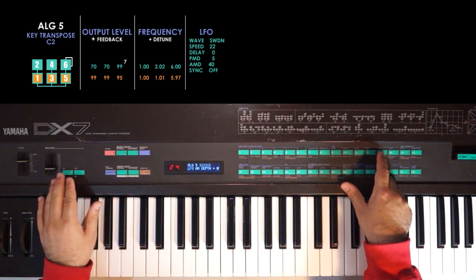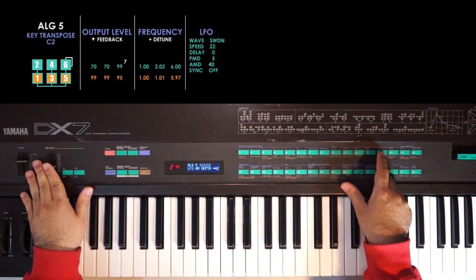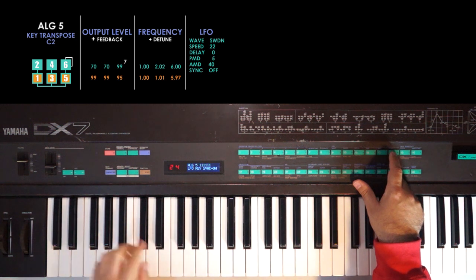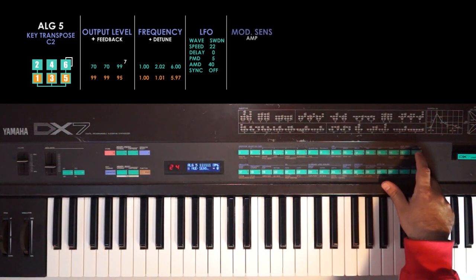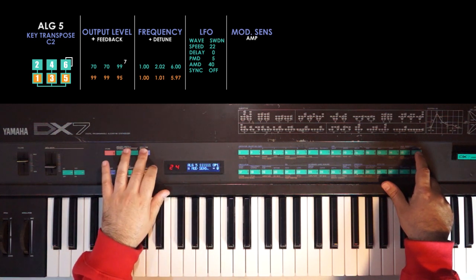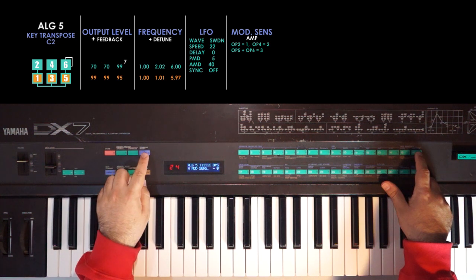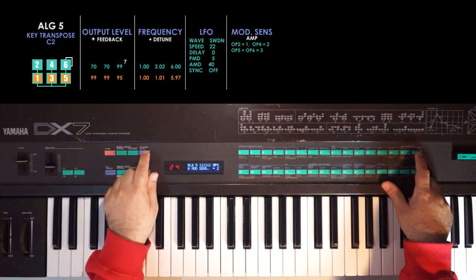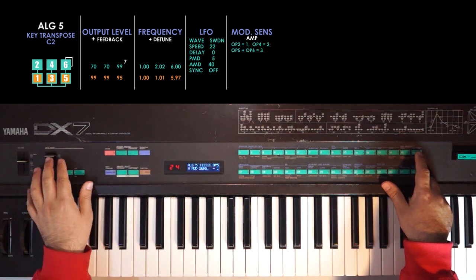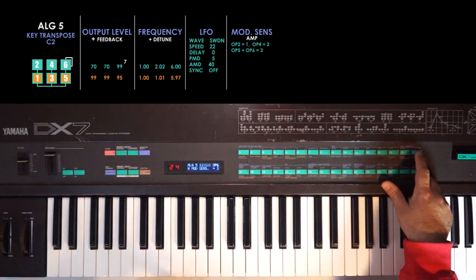AMD is 40, and synchronization is off. Then we go to mod sensitivity. Operator 2 is 1, operator 4 is 2, operator 5 is 3, and operator 6 is 3.